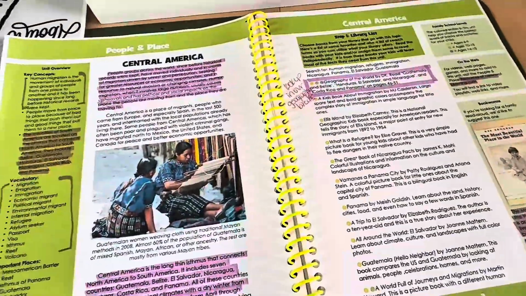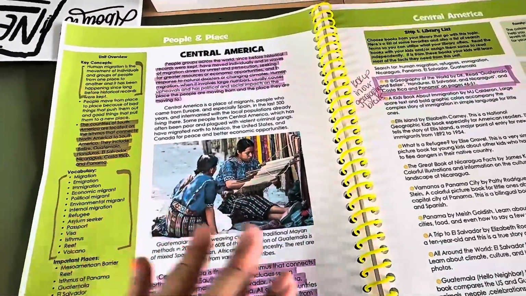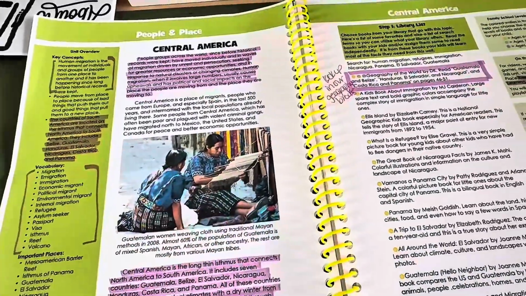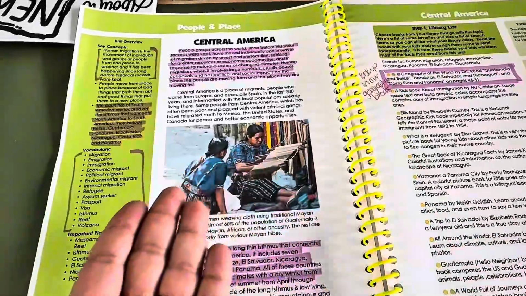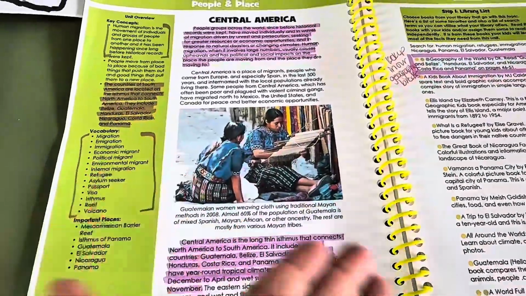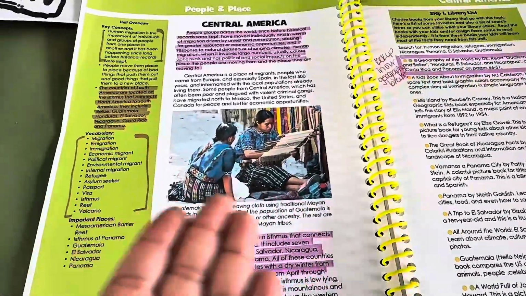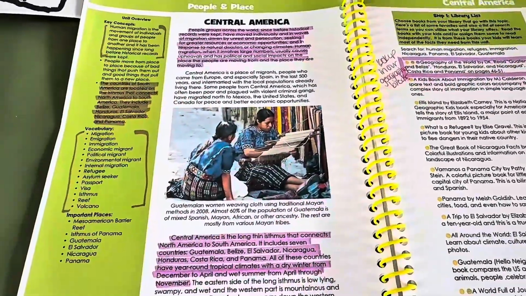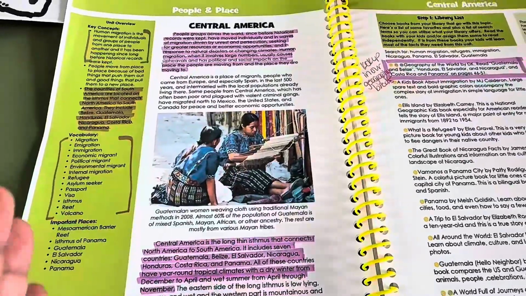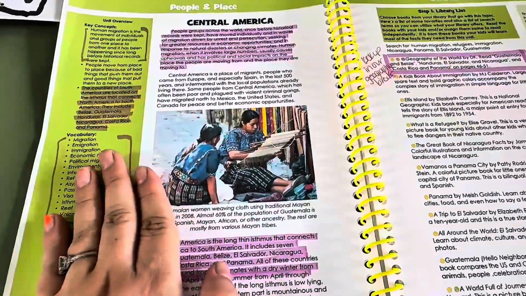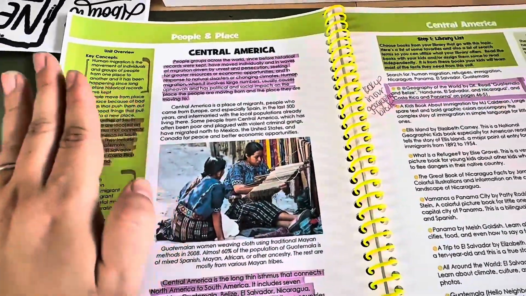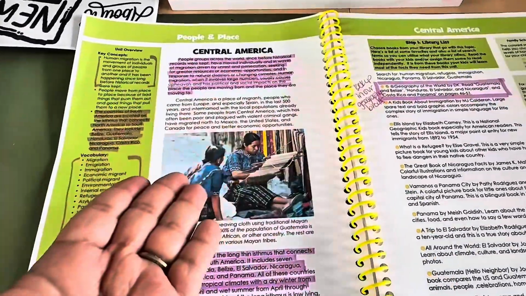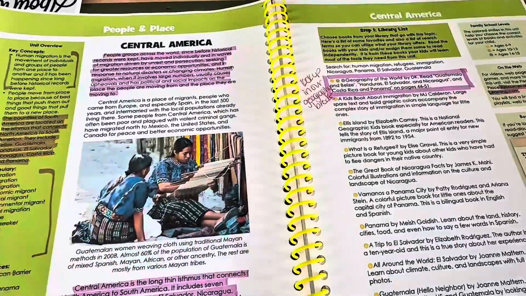So how am I using this? I'm incorporating other picture books and other read alouds. I am utilizing the maps and stuff that they provide. I'm also using my own outside resources, like from Jack and Link, the dry erase boards. I'm incorporating YouTube, and we're watching videos. They also provide a video list specific to Central America, but it doesn't have a lot of videos in there, so I am supplementing and adding in other videos as well.